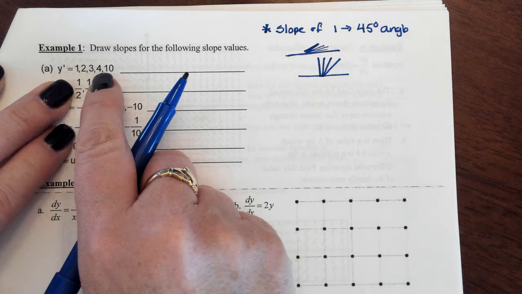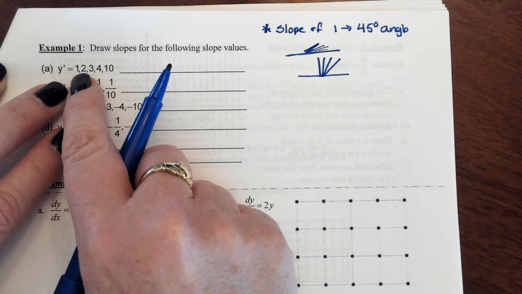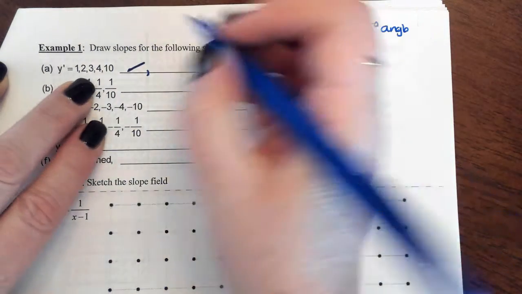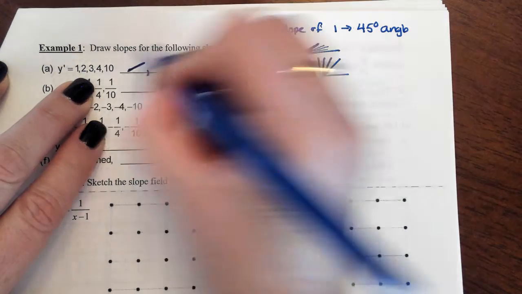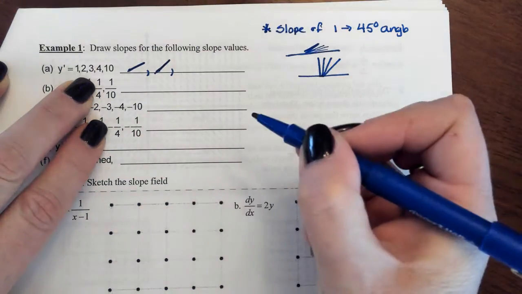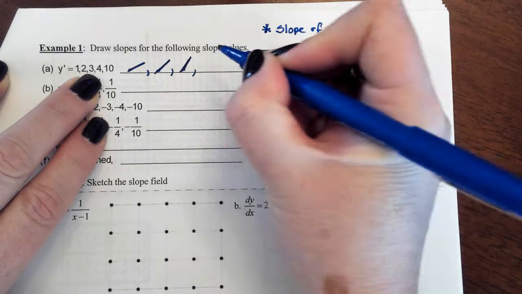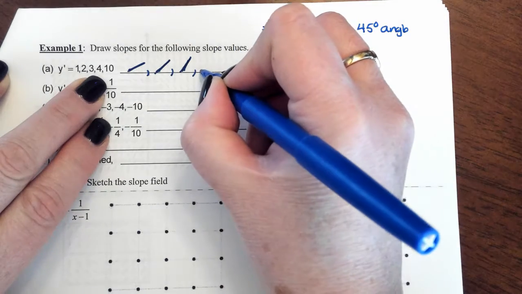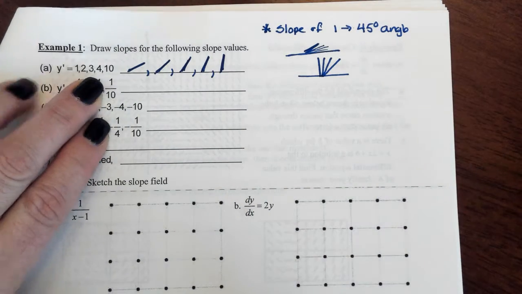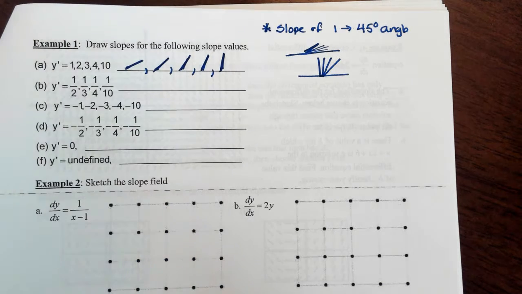So for example, let's draw slopes for the following slope values. If I want to sketch a small tangent line with a slope of 1, I'm going to draw about a 45-degree angle with the horizontal. I know 2 is greater than 1, so that's going to become more vertical. I would show that a slope of 2 is a little bit steeper than a slope of 1. A slope of 3 is going to be even steeper than a slope of 2. 4, I know, is even steeper. 10 is going to be really steep. As you can see, as the value of my slopes increases, my slopes are becoming more and more vertical.